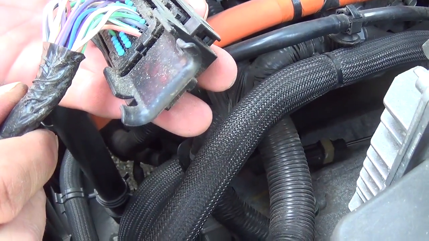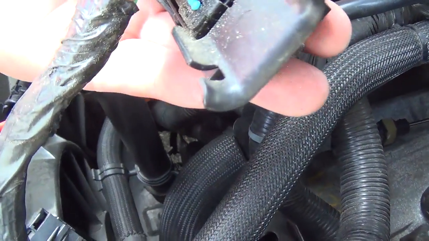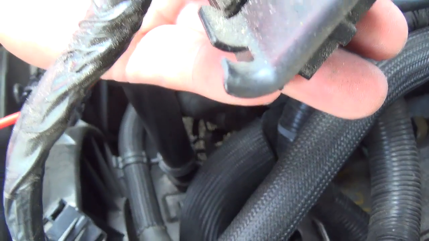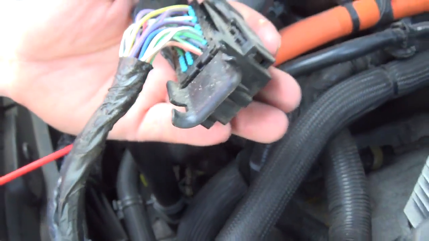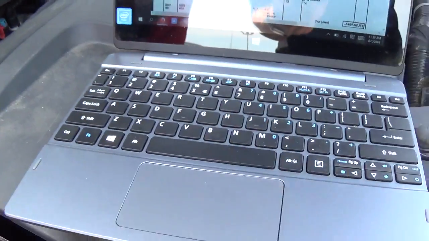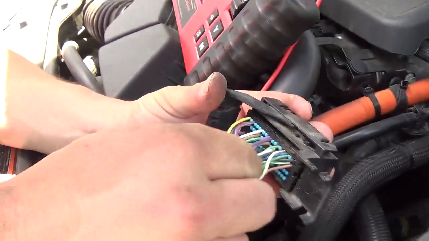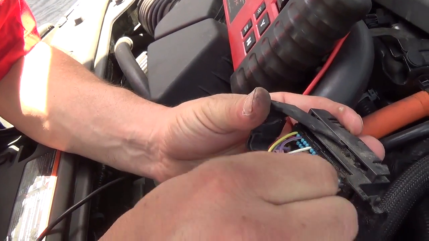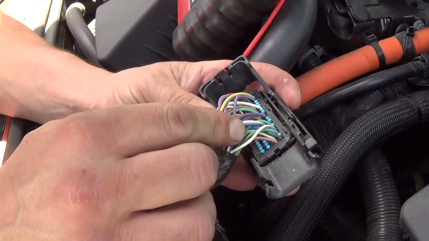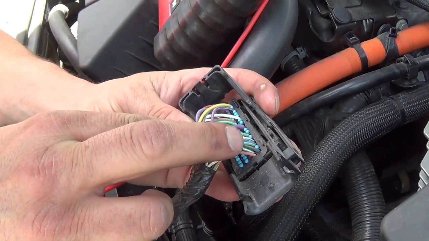Huh. This is where we need the Count from Sesame Street to come in here and start counting them off. So they should be neighboring pins, 39, 40. And I do not see a dark blue and a white in sequence. Yes, I do, right here. Dark blue and white. Bingo. And that should be about right if that's 53.